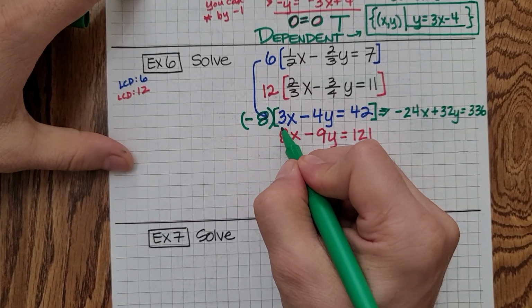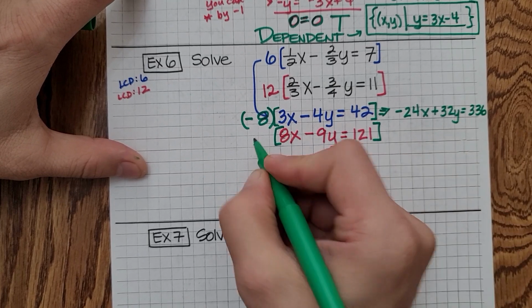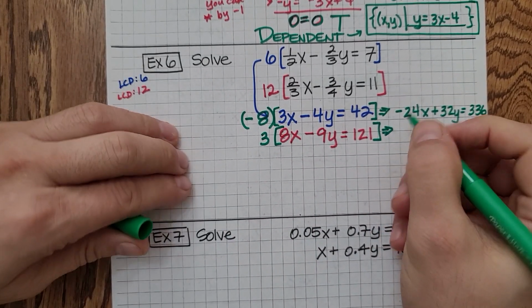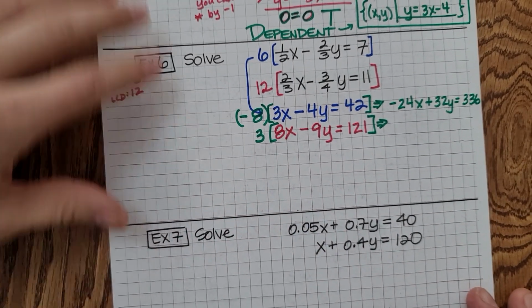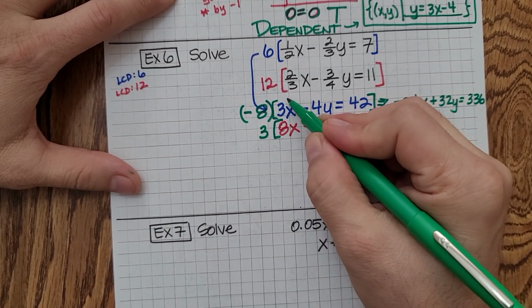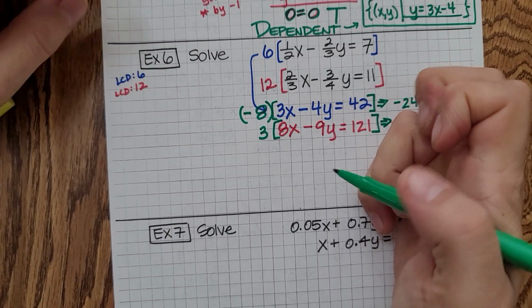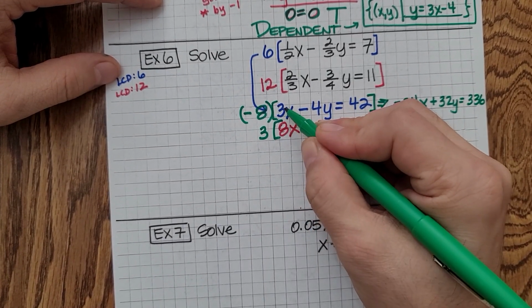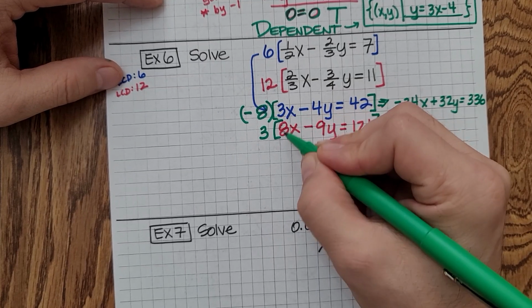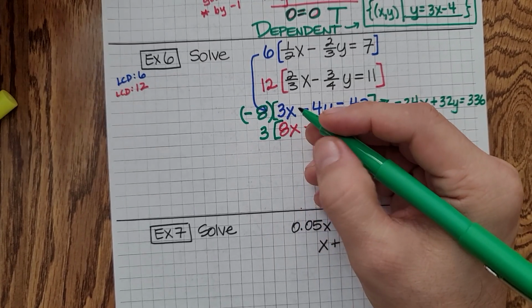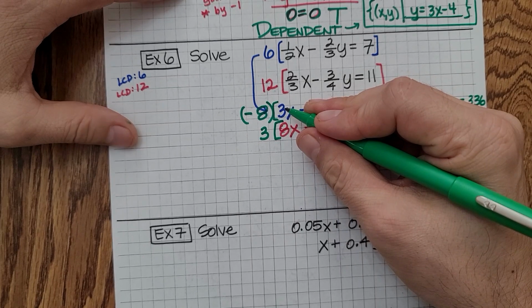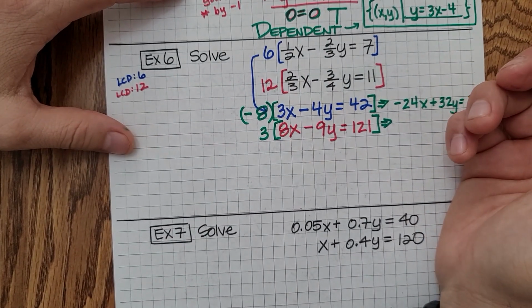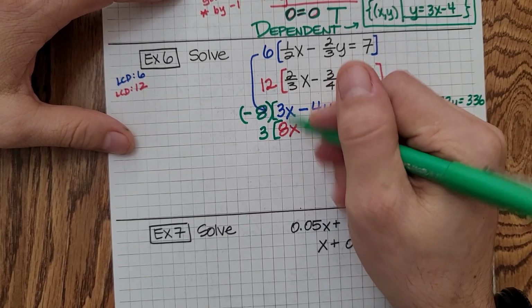Multiply the second equation by a positive 3. How am I getting these numbers? Randomly, magically, mysteriously? Well, I'm actually looking for a quote-unquote least common factor of 3 and 8. What number can they both be divided into? And that number is 24. The smallest number I can think that they both go into is 24.